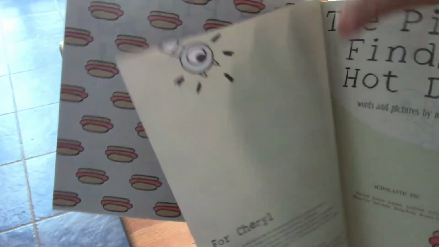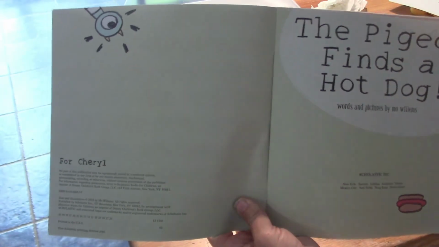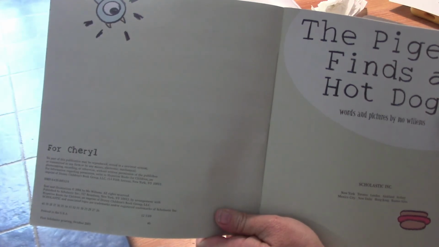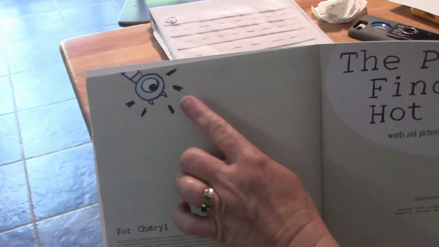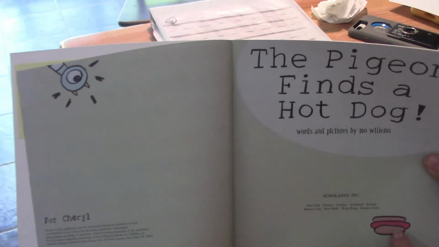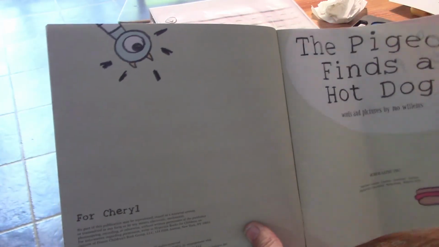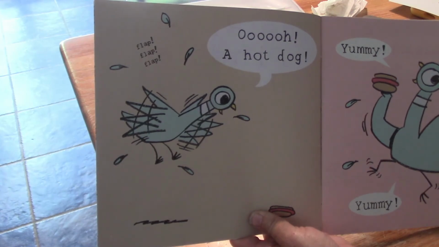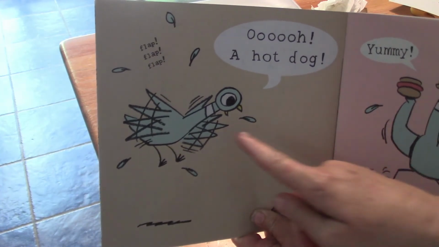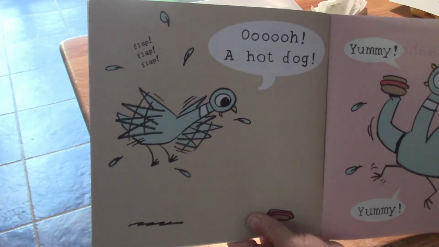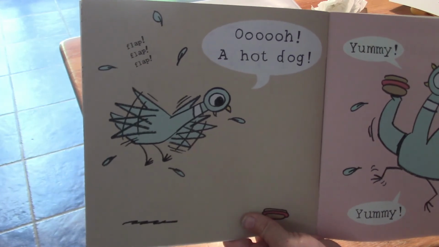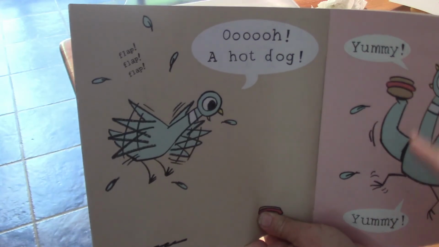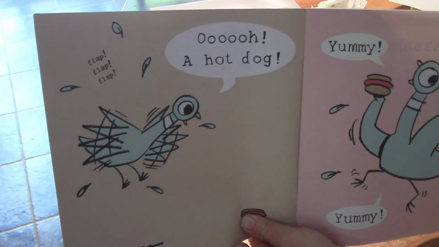Okay, so the pigeon finds a hot dog. And I say that really loud because there's an exclamation point that tells me to. And there's Pigeon, and there's the hot dog. I wonder what Pigeon's going to do. Ooh, a hot dog. Flap, flap, flap, flap, flap. Yummy, yummy, yummy. Pigeon is full of energy today because everything he says has an exclamation point. He's full of excitement.